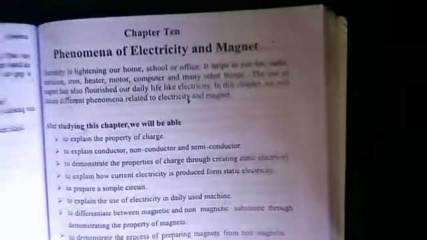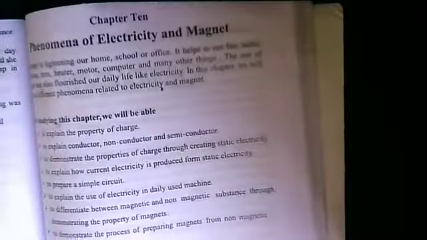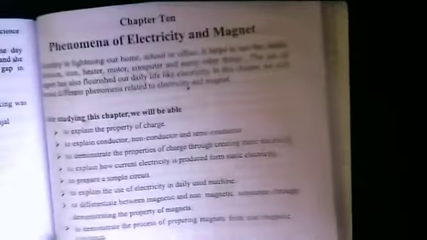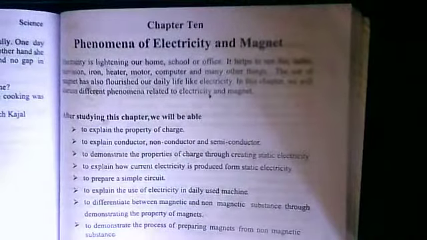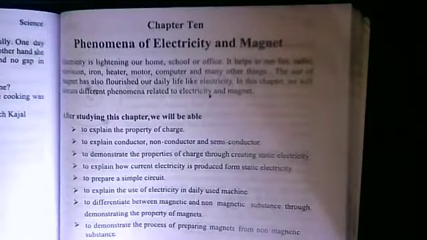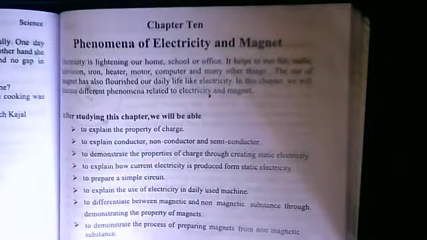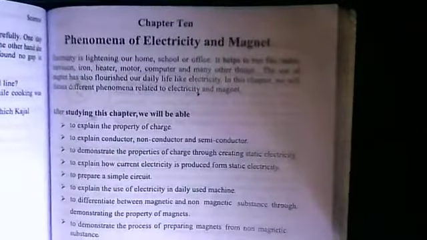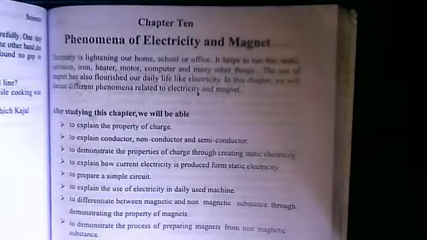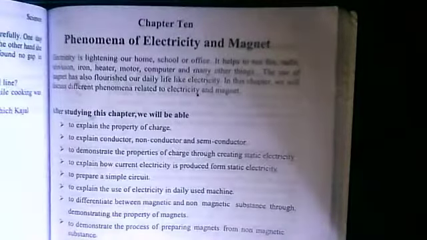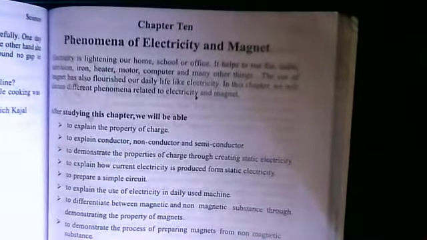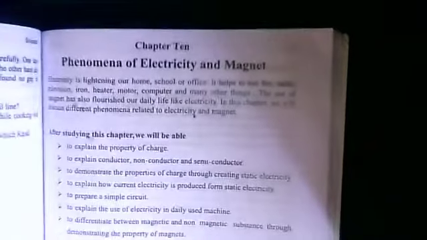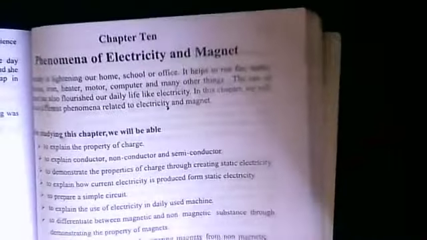Phenomena of electricity and magnets. Electricity is lightening our home, school or office. It helps to run fan, radio, television, iron, heater, motor, computer and many other things. The use of magnet has also flourished our daily life like electricity. In this chapter, we will discuss different phenomena related to electricity and magnet.